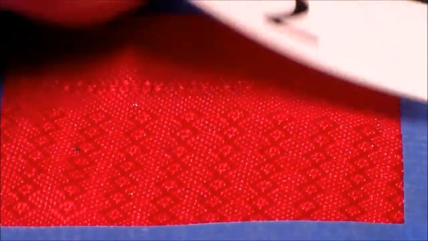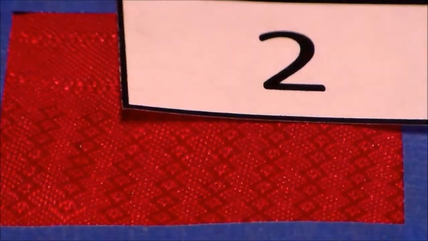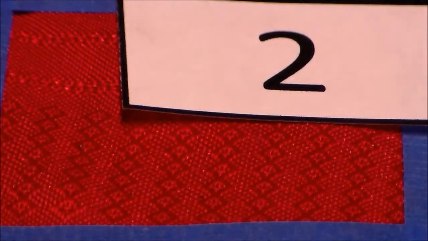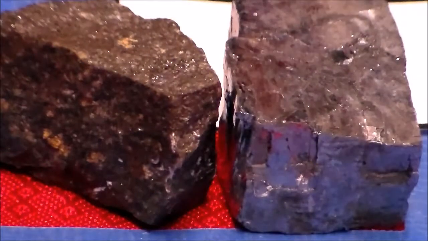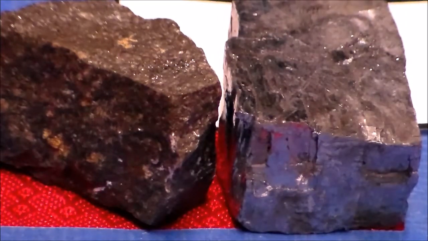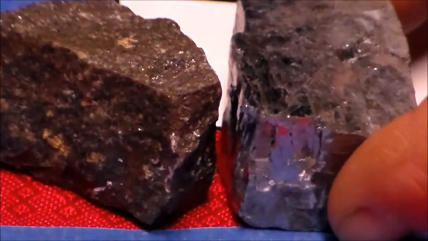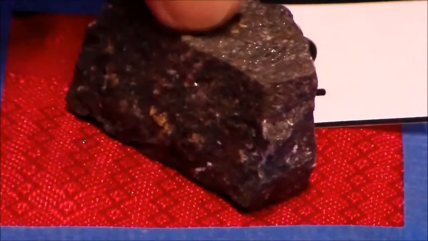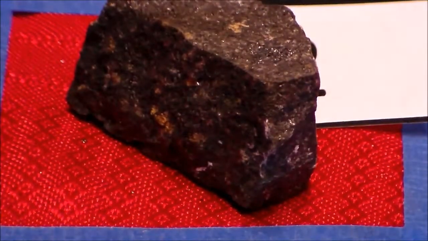So let's check out sample 2. All right, so we have these 2 metallic minerals left. The mineral data collection table says that it is black. Of those 2 samples, which one looks black? Well, this one looks more like a silver gray, and this one is much darker. So we're going to say that one's the black one.